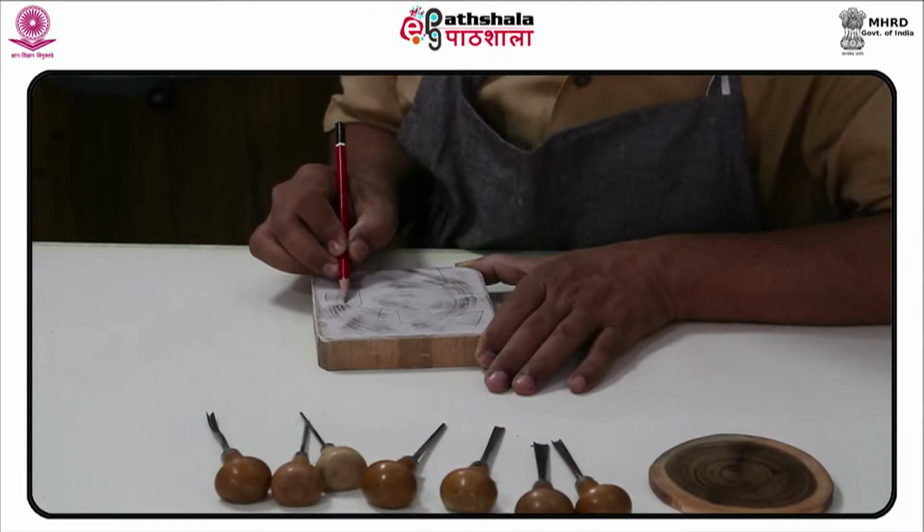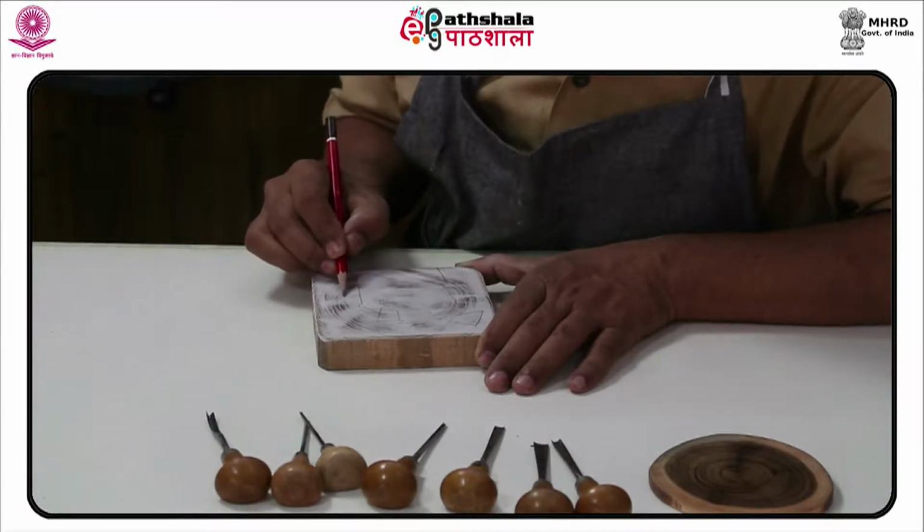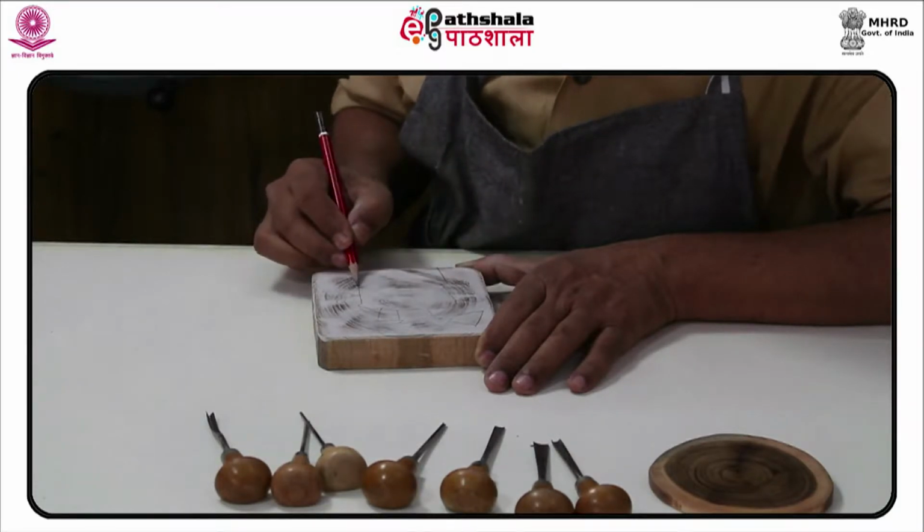In the cross-section part of the wood block, the surface is smoother and denser, so there is an ease in carving the block, and finer details can be easily administered into the block.